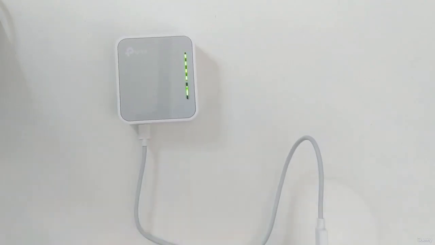Resetting a device is most of the time the same steps. What we need to do is connect this device to the power line. And then we have to wait until the device has completely booted up once, because if you reset the device during the boot up, this might cause some trouble.